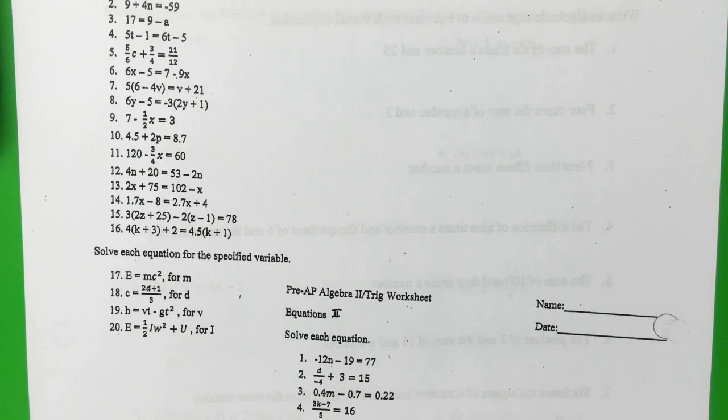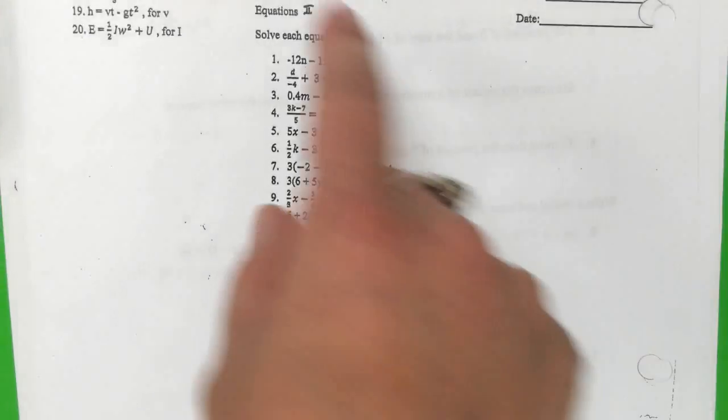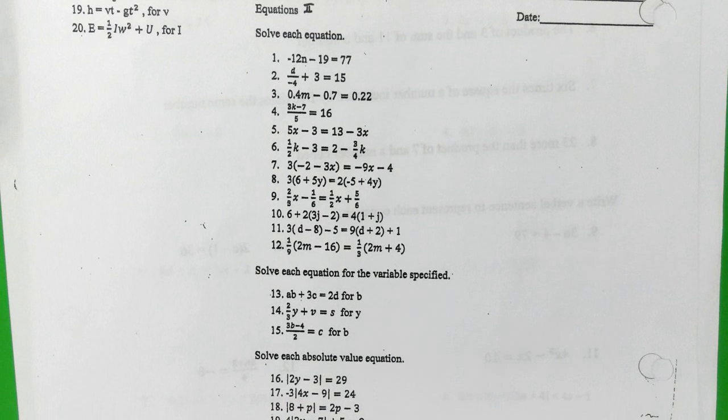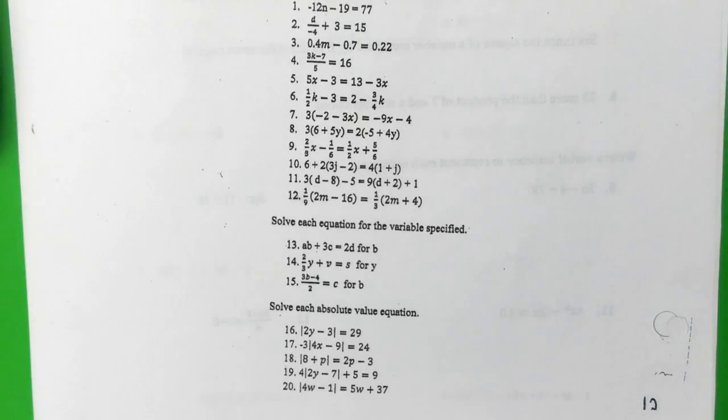Your homework time is what? Page 12, 1 through 11 on which one? Yep, equation 2. We're going to do 1 through 11, and you only got to do the odd ones, okay? And then after that, what do you got? 16, right? 16 down at the bottom. So, okay. Somebody lost? Okay, then we're going to do one more thing after that. So, let me pause this.